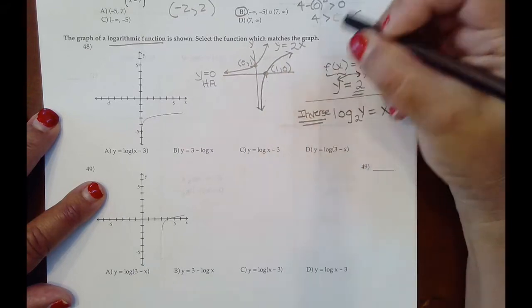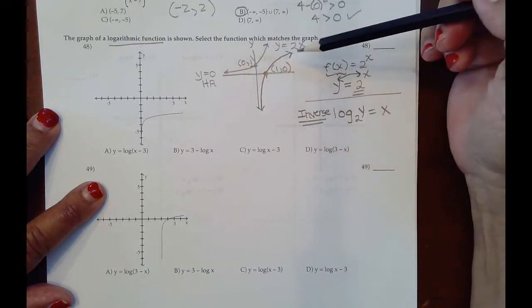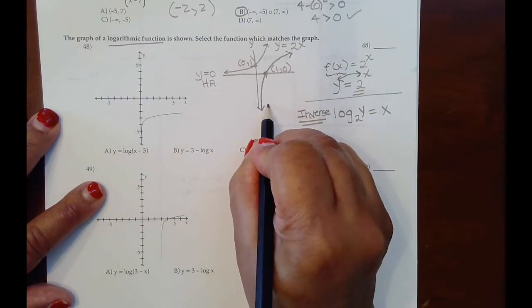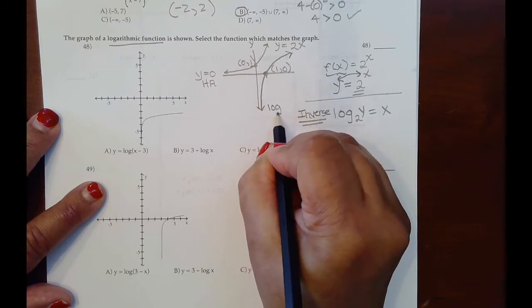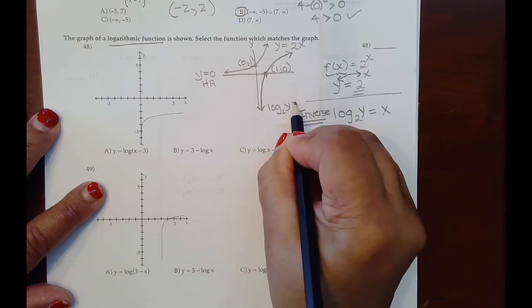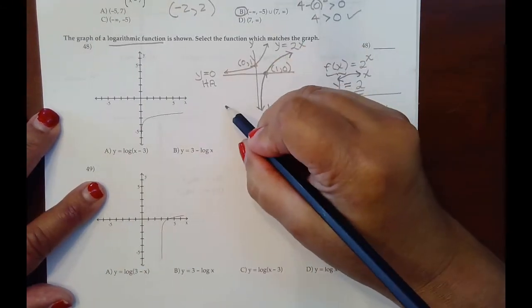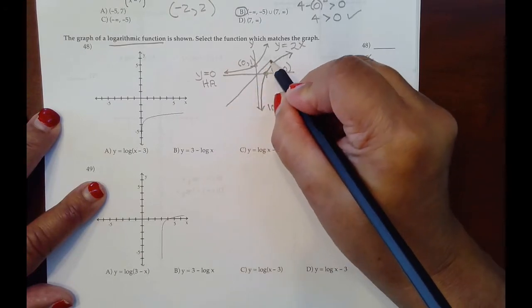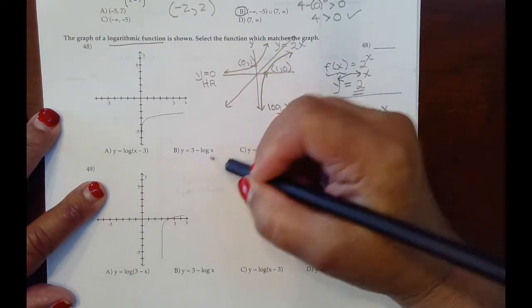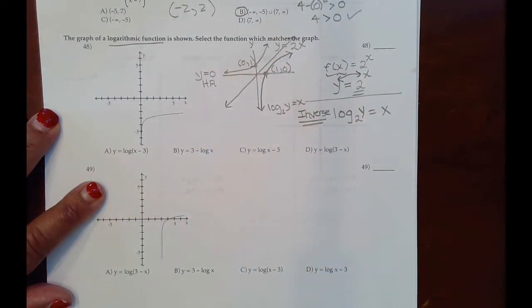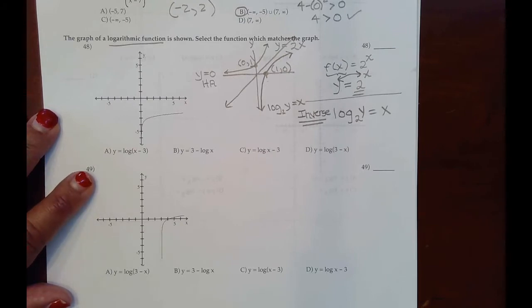And if you recall, whenever you're talking about any graph and its inverse, this is the inverse: log of y base 2 equal to x. This is the inverse of this graph, and you can tell because if you go right through y equal to x, you have mirror images on either side of this line called y equals x, and that is always true of any two graphs that are inverses. So make sure that you know what the parent graph looks like, okay?